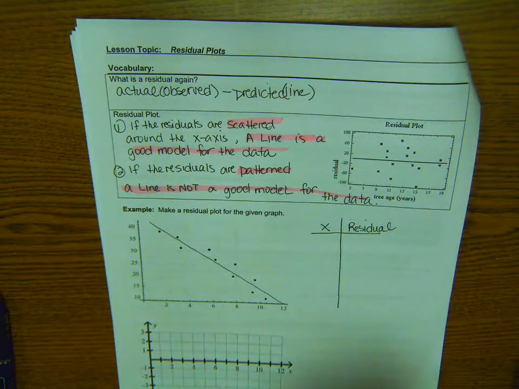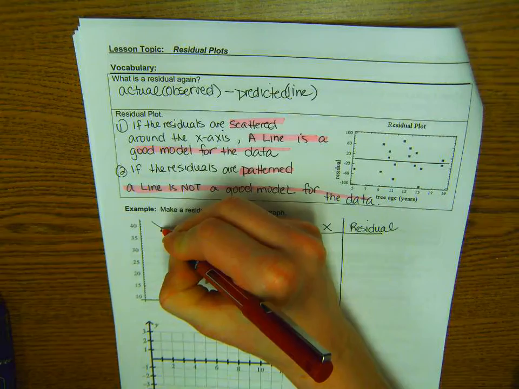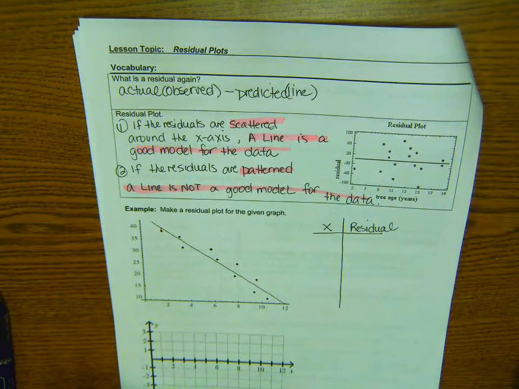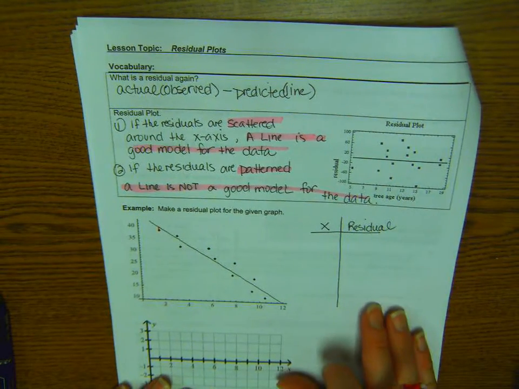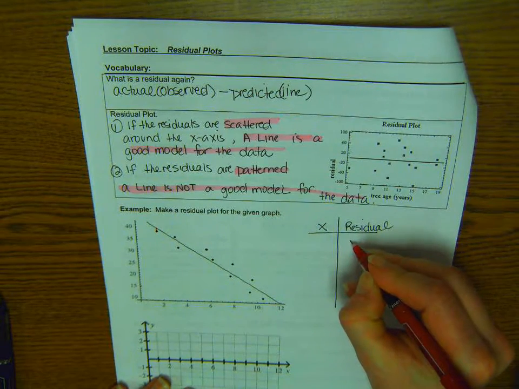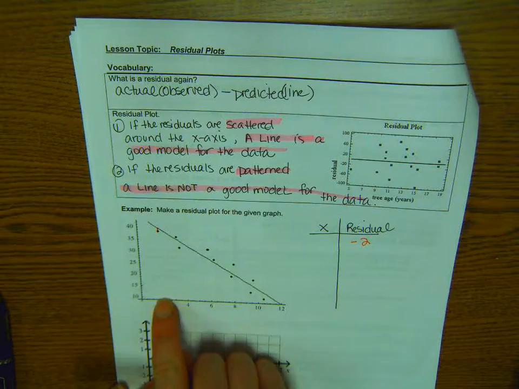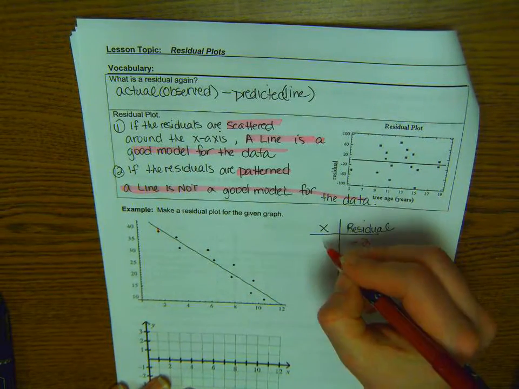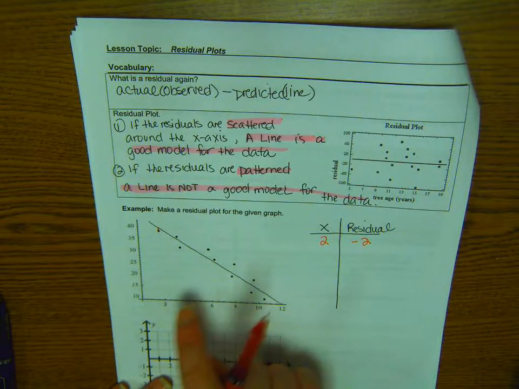This point is how far below the line do you think? How many little tick marks? 2? So if it's below, we're going to write -2. And it looks like its x value is about at 2, doesn't it? Alright, let's take the next point.